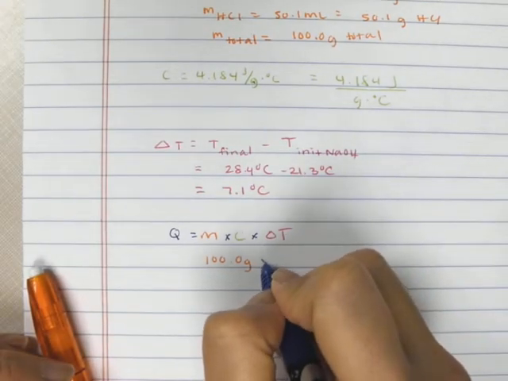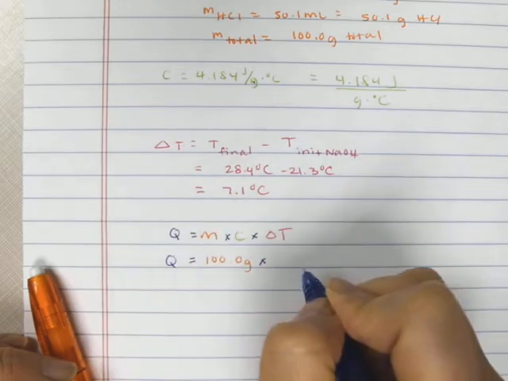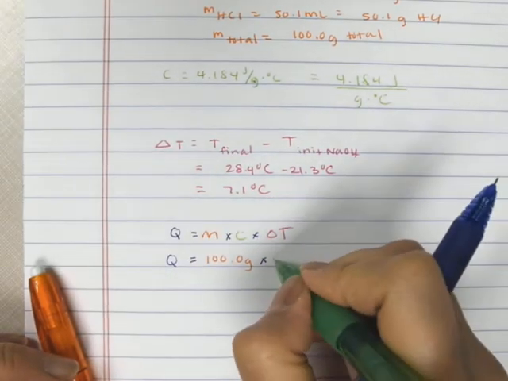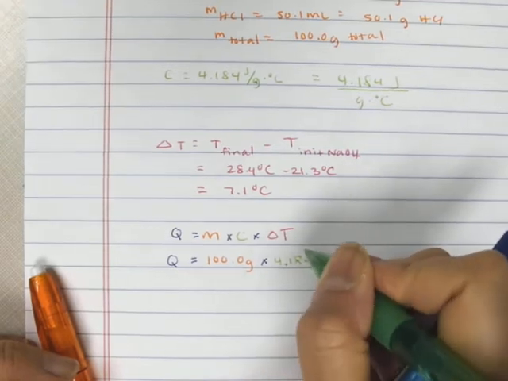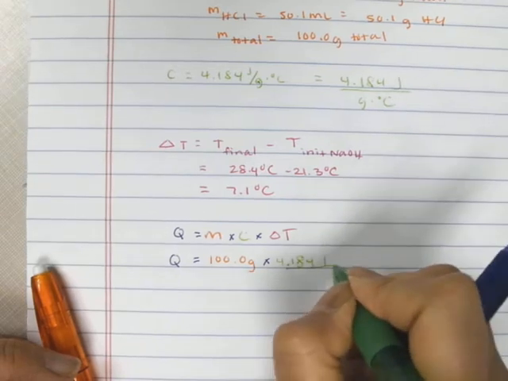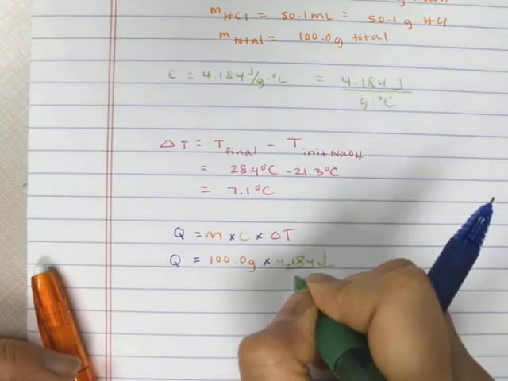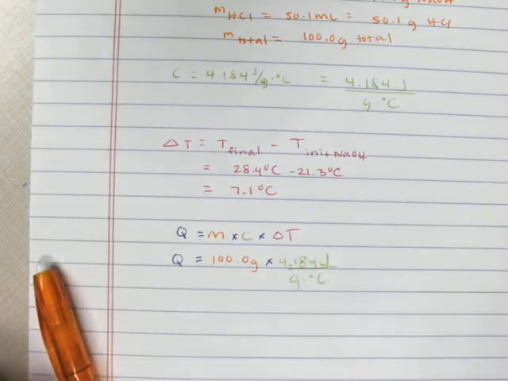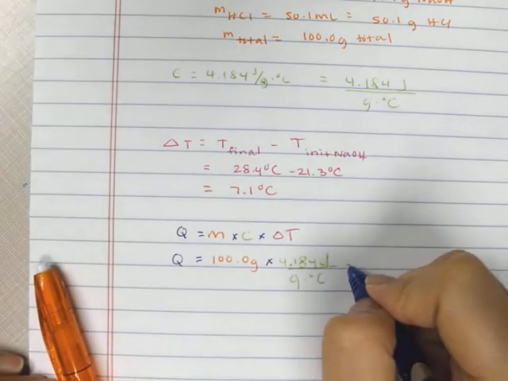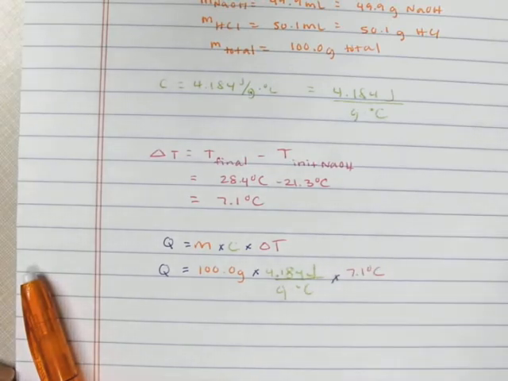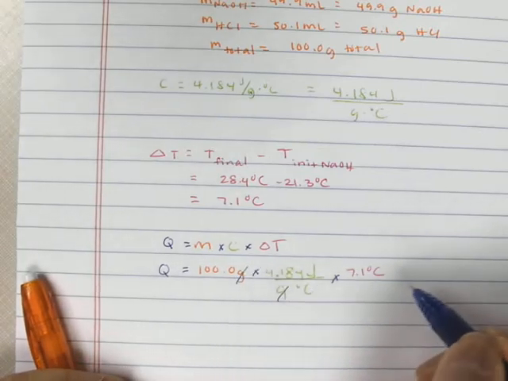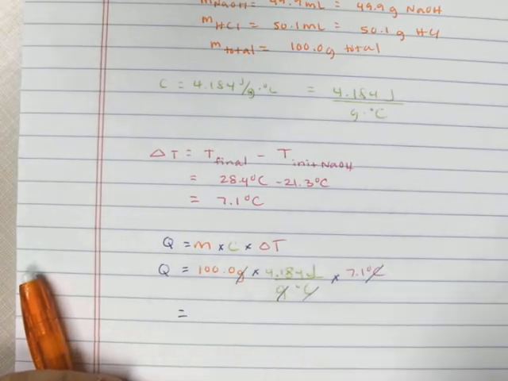And then that's times 4.184 joules per gram degrees Celsius, times 7.1 degrees Celsius. Okay, so what you will see is our units for grams will cancel out and Celsius cancels out, so Q should be in joules.